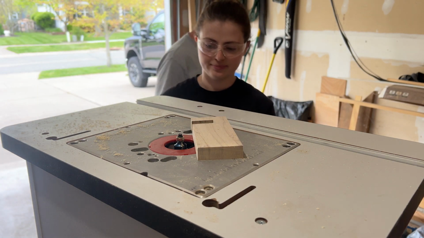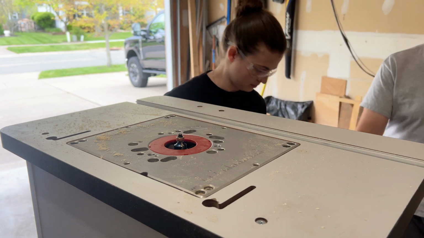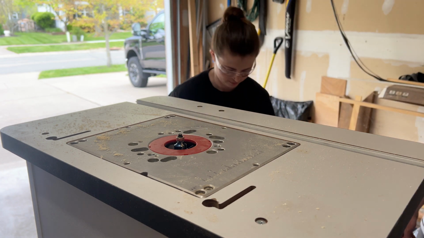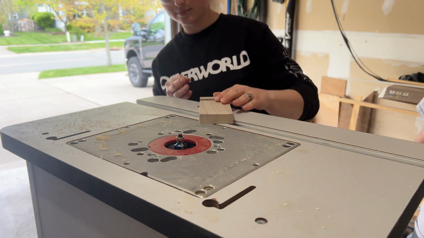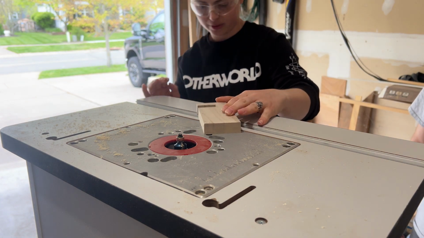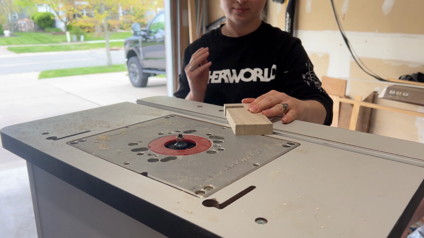Oh, dang. Do you want it down on the floor or do you want to do that a little bit? Does that make it the right height? That'll be fine. Okay.